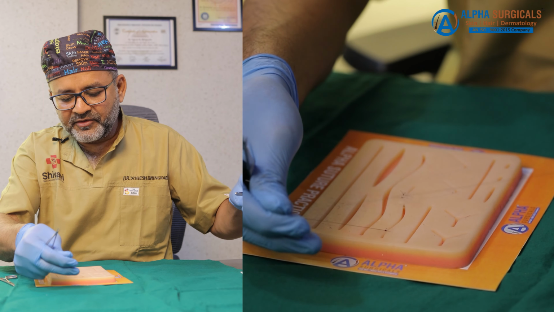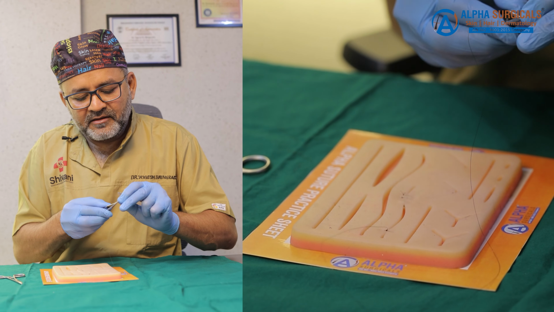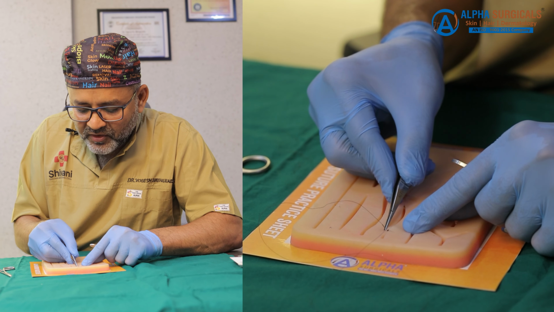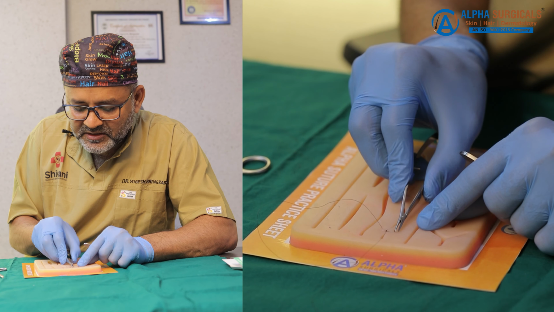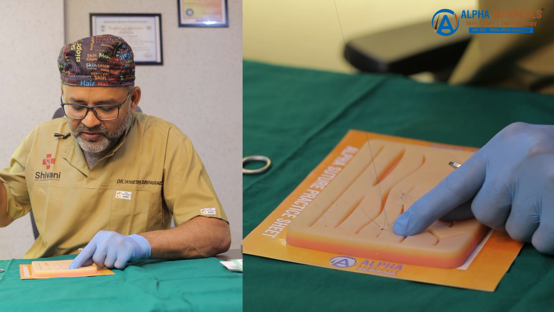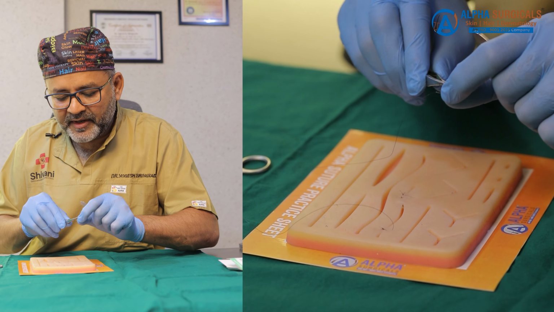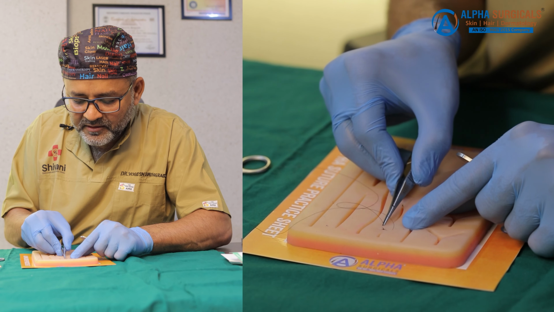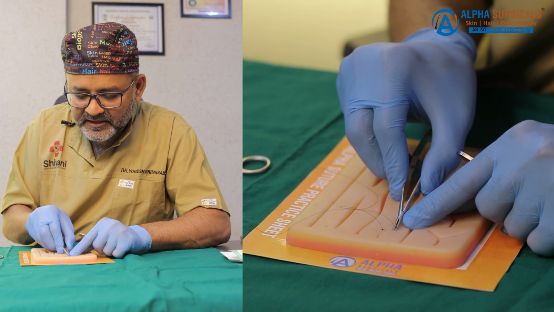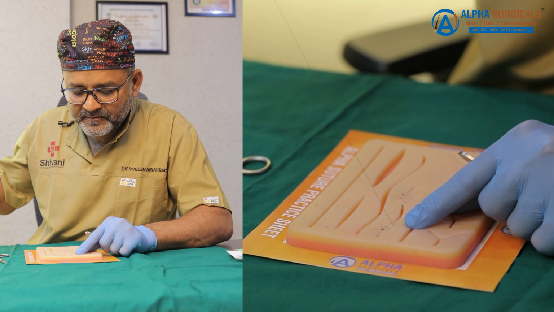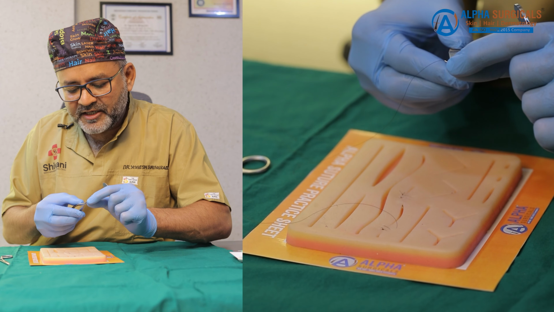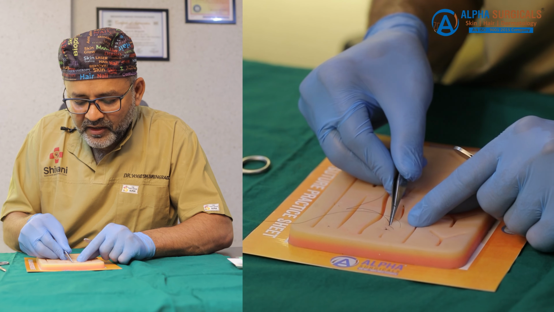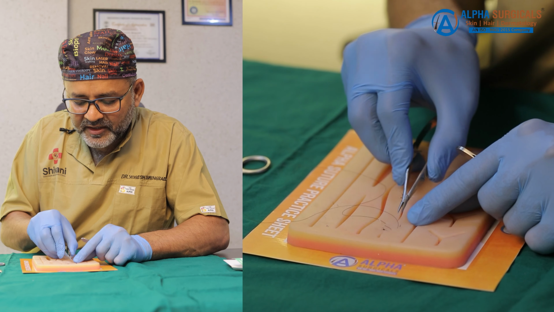So now I will be giving the suture continuously. Entering from one side, exiting from another side, taking the thread out. In the same manner, repetition of the same movement, entering from one side, exiting from another side, not creating much tension. Tension is created just to give apposition of the wound margin.